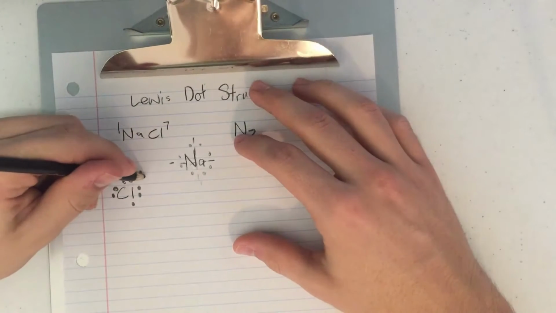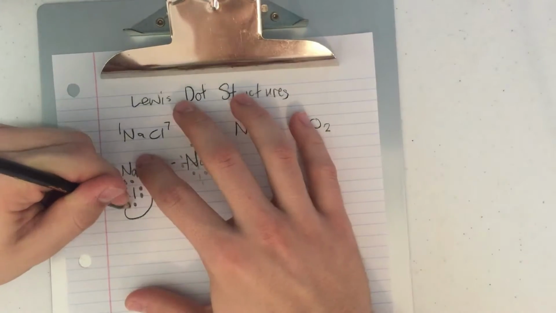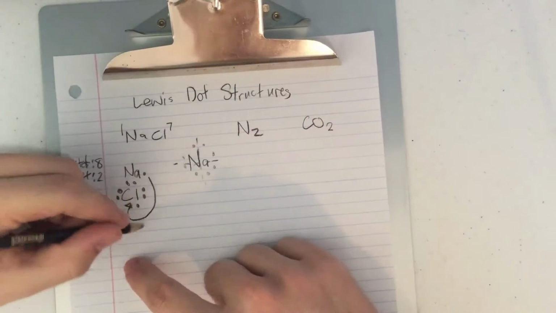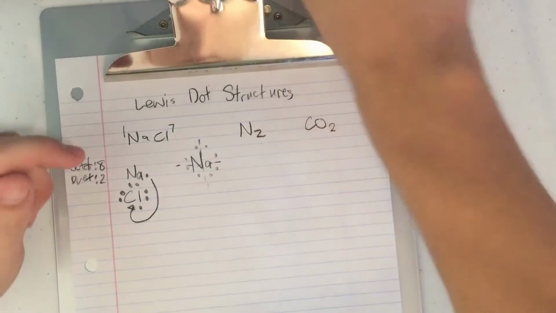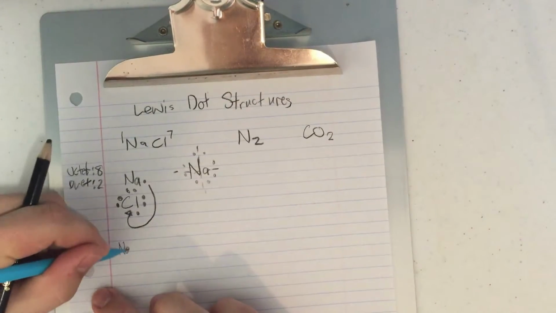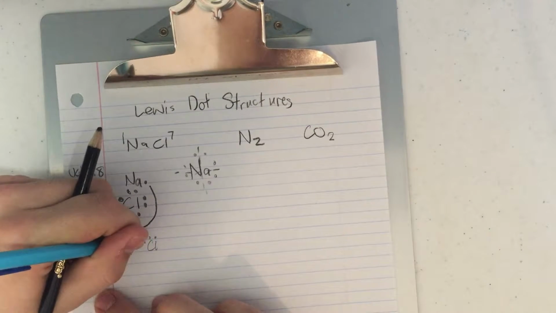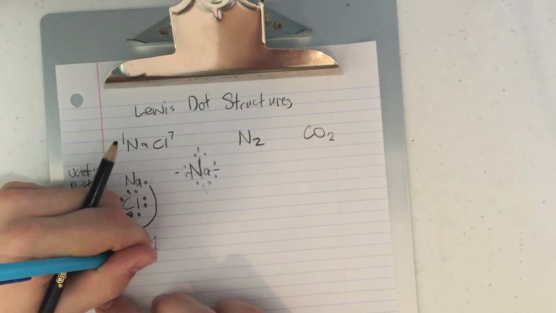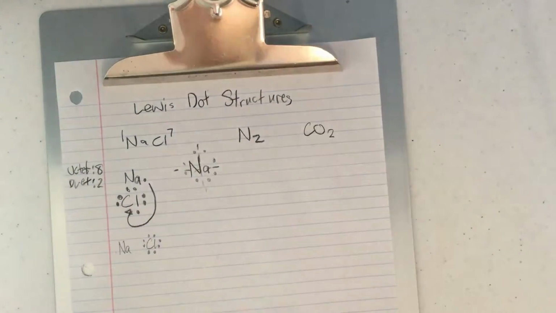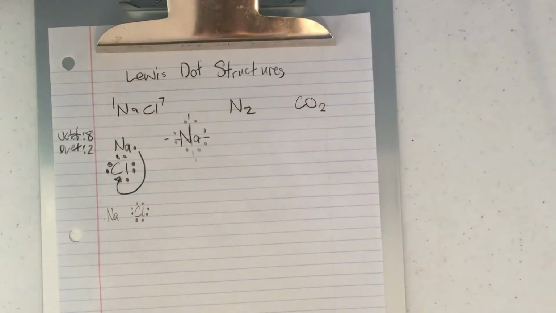So Cl wants 1 more, so that electron will transfer. We designate that by showing an arrow. So it could be finally written as Na, Cl with 1, 2, 3, 4. Okay, it could be written such as that.